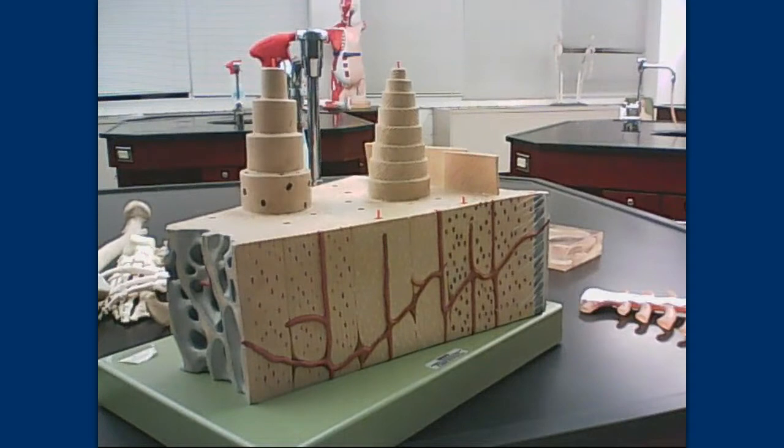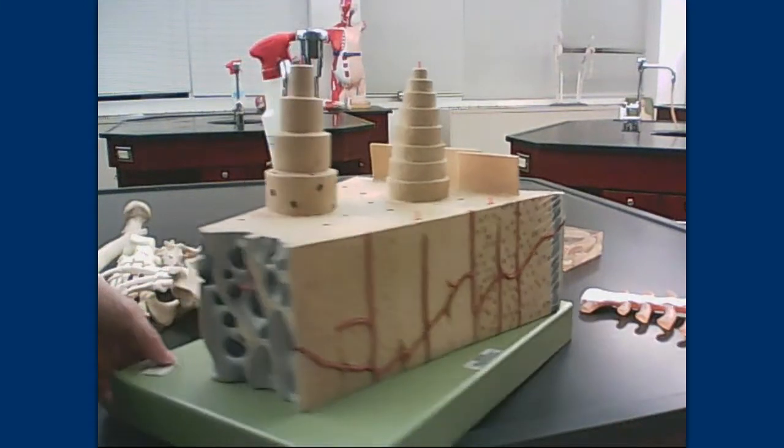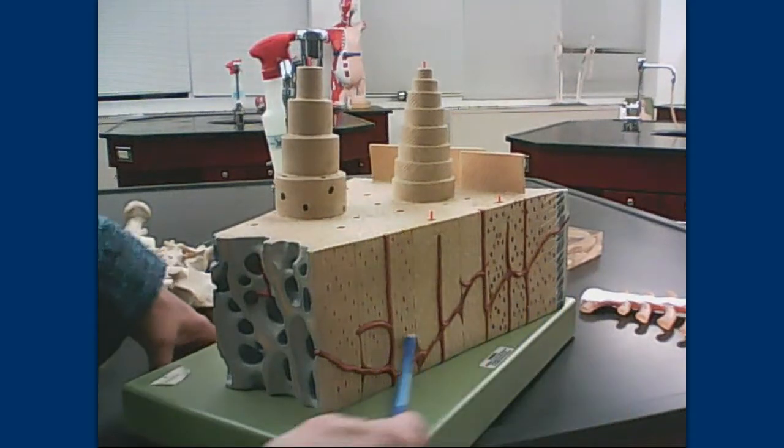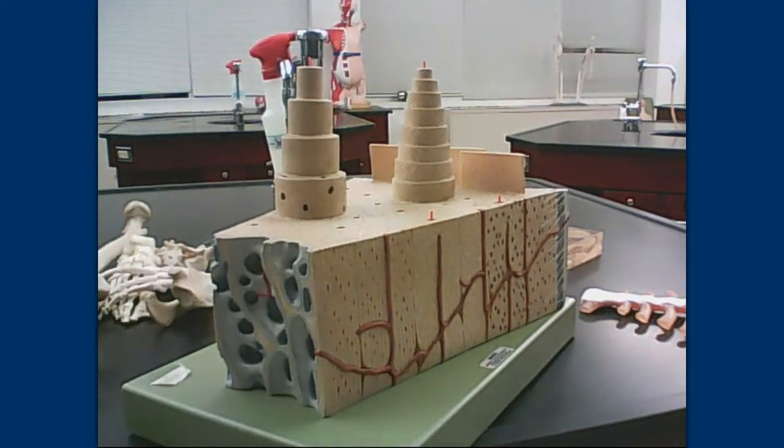Just a minute ago we looked at that sagittal and cross section of a long bone, and now let's look at those same structures on this model. Now this represents the medullary cavity, and in that medullary cavity you have spongy bone. Okay? Now this represents the compact bone. Okay? Spongy bone looks just like that. It's got plates of bone that crisscross and gives it that spongy look. So compact bone, spongy bone of the medullary cavity.